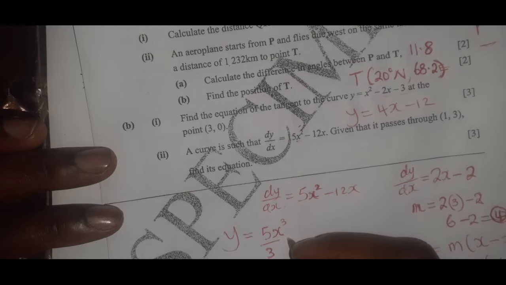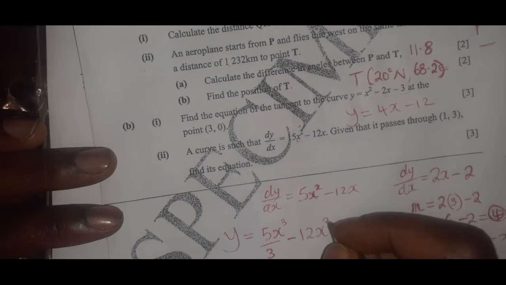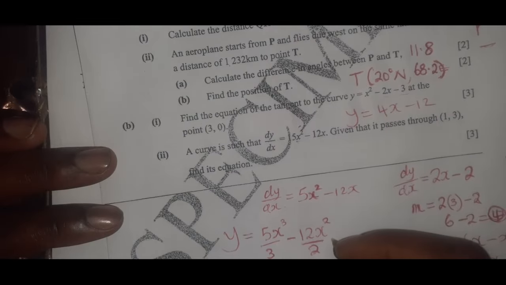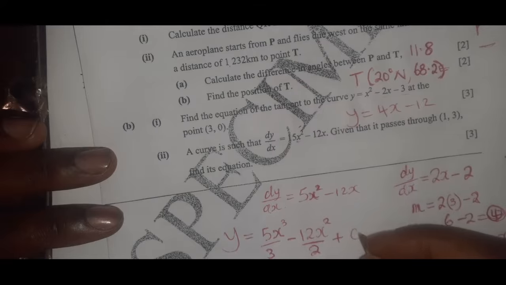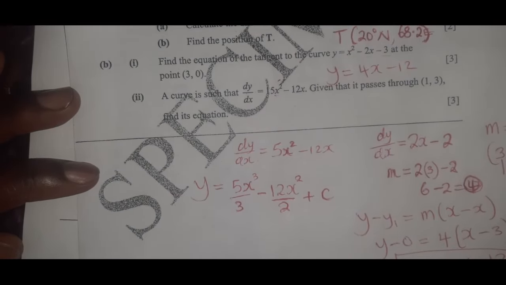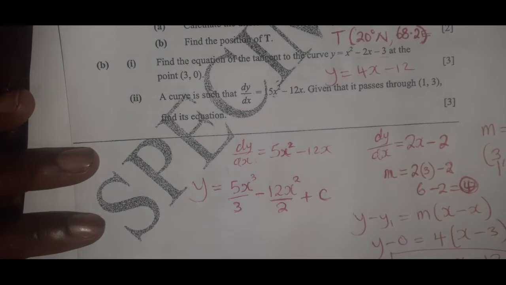Then minus 12x squared over 2, then plus a constant, because we're integrating, plus the constant here.